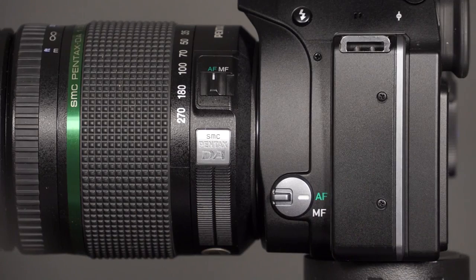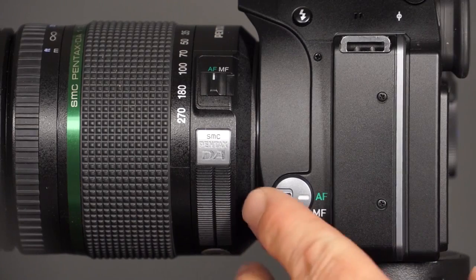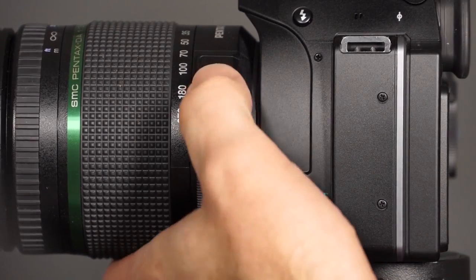The last of the focusing modes is the manual focus or MF mode. To use manual focus, simply switch the focus mode switches on the camera body and lens to MF. This gives you control to manually focus on any subject through the viewfinder by using the focus ring.